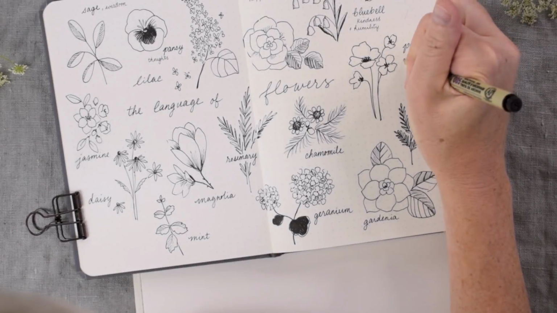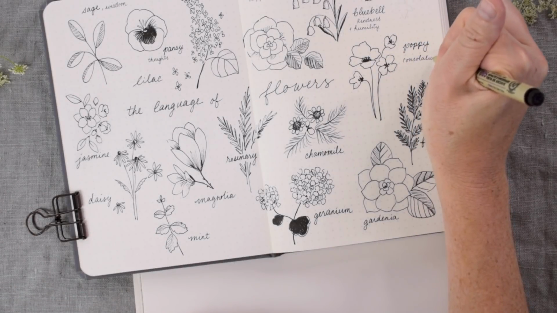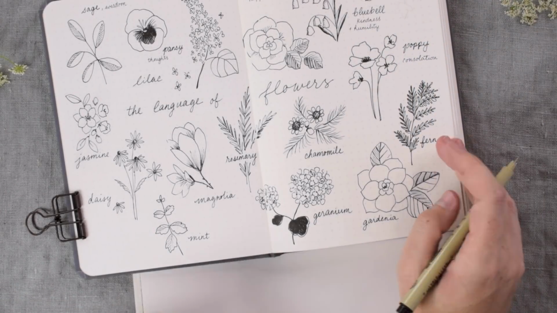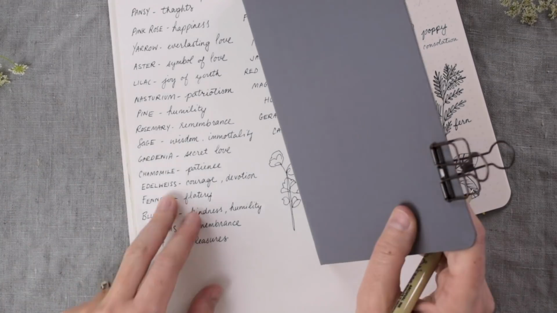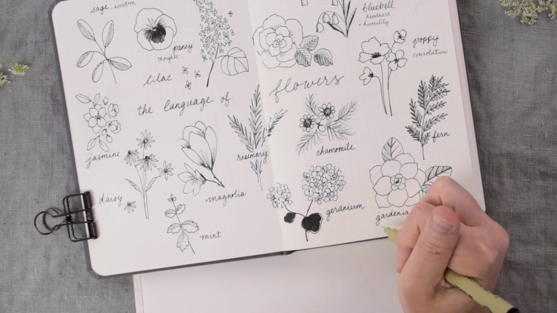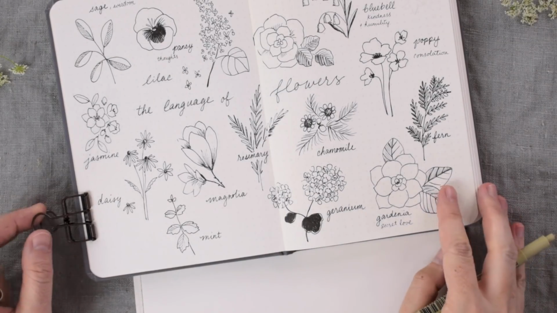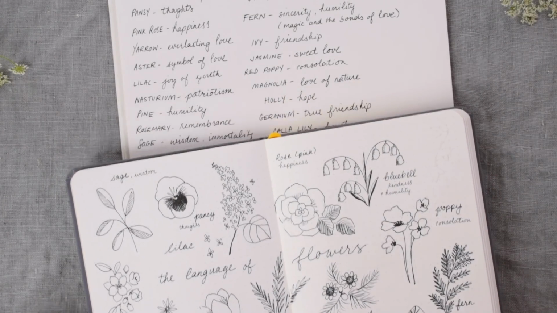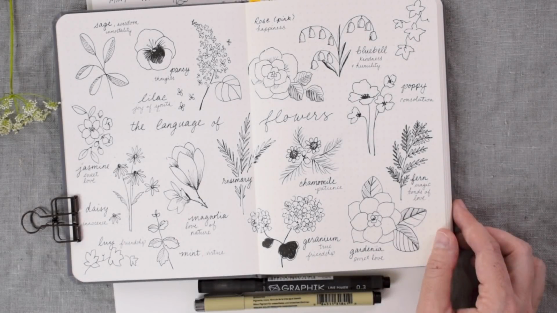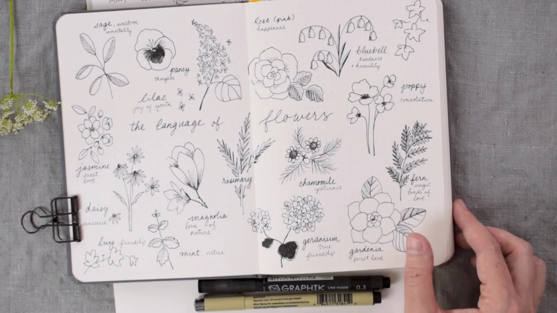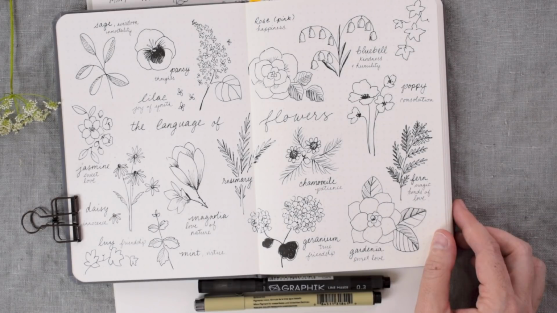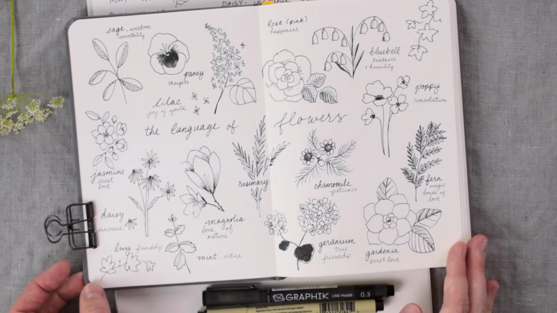Now, once we're done illustrating all of our flowers, then it's time to sort of go through and add all the names of the flowers, add their meanings. I took some notes. All the meanings I used, my source was the Farmer's Almanac, so there could be differences of opinion out there, but that's my source. And then once you've added all the text to your final piece, we're gonna go through and choose the flowers that you want to incorporate into your monthly cover page.